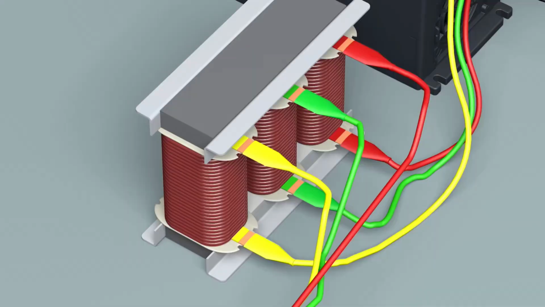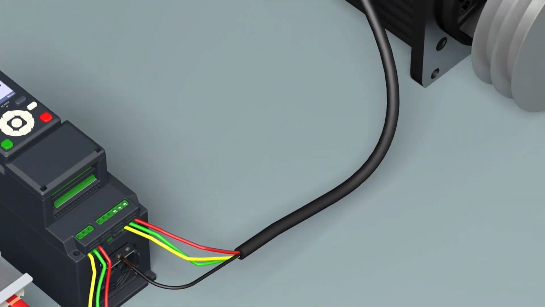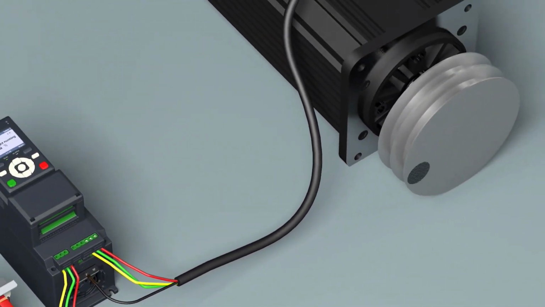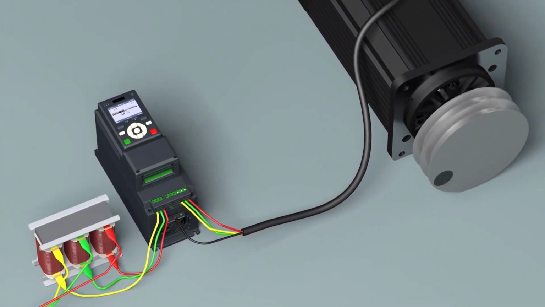2. Voltage sag prevention. When motors start, reactors effectively reduce the impact of sudden current demands. This prevents voltage sags that might disrupt other devices connected to the same power grid.